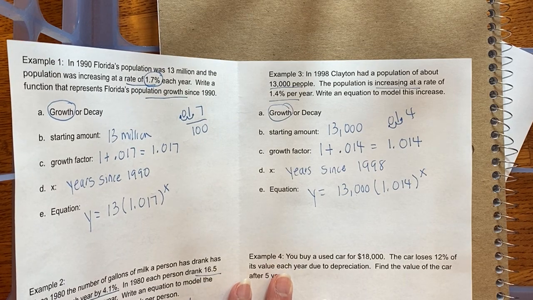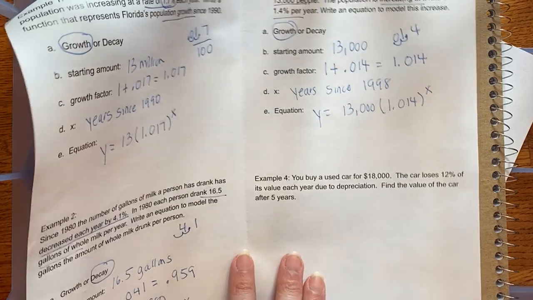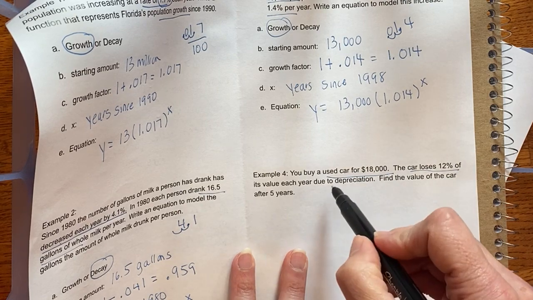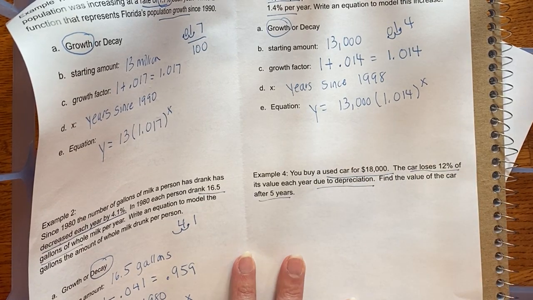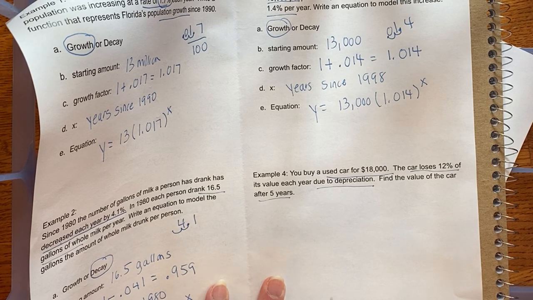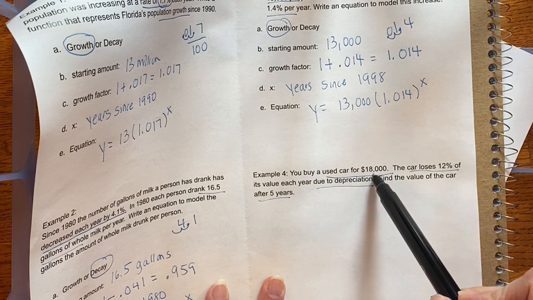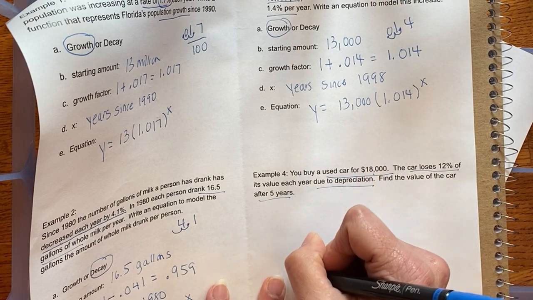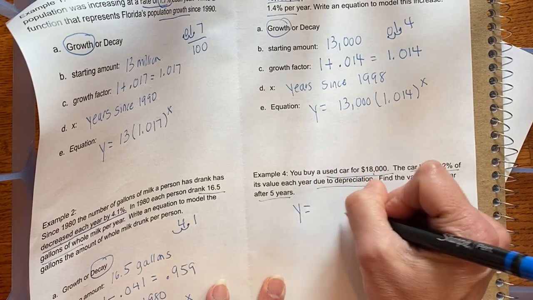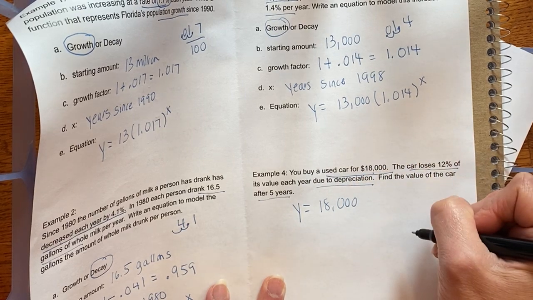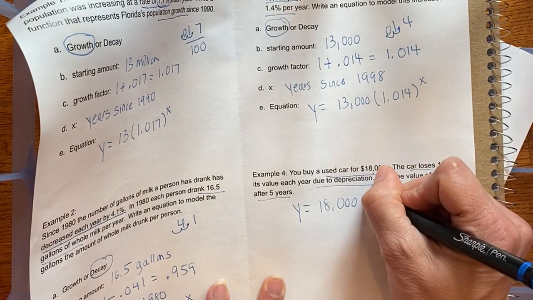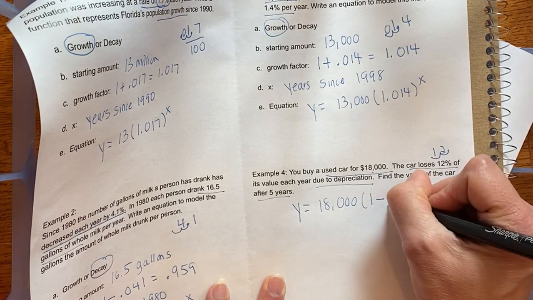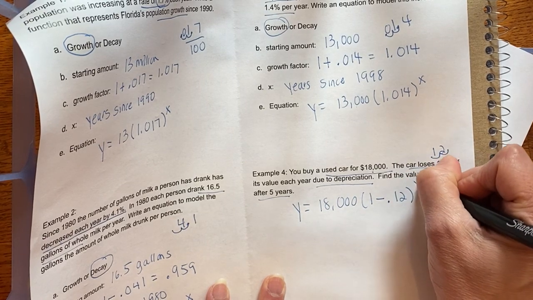Alrighty, last equation. We're buying a used car for $18,000, and it loses 12% of its value each year due to depreciation. Find the value of the car after 5 years. First thing we need to do is come up with our equation. We know that it's starting off at $18,000 and it loses 12% of its value every year. So y equals, my initial value is 18,000. I'm going to need to do 1 minus 12%, which if I scooch it over 2 decimal places is 0.12, and then raise it to the x.